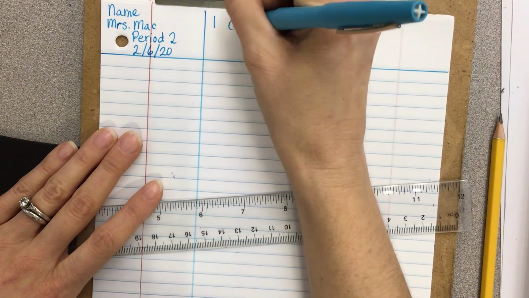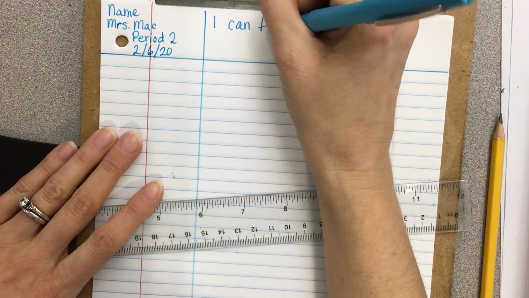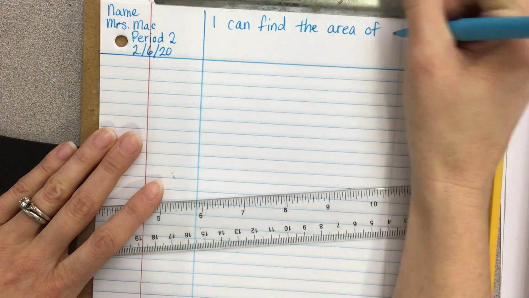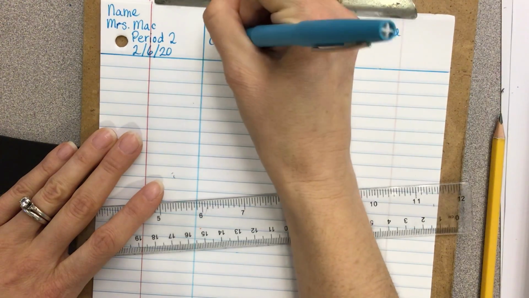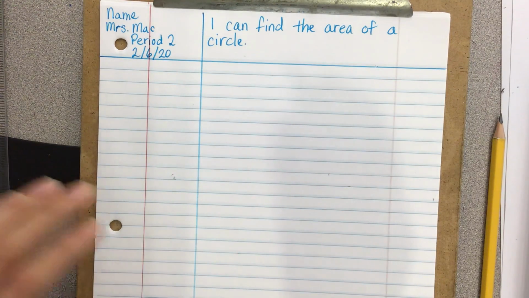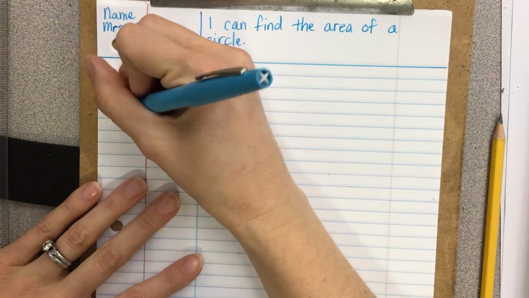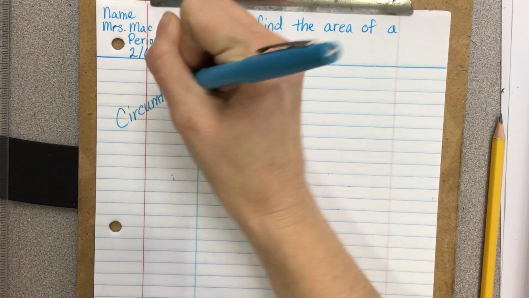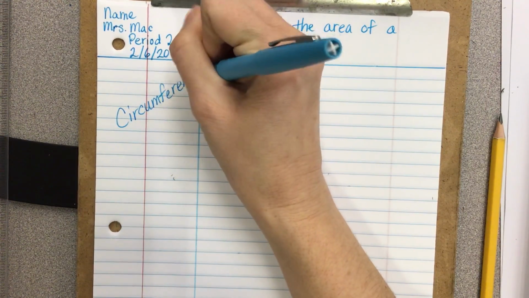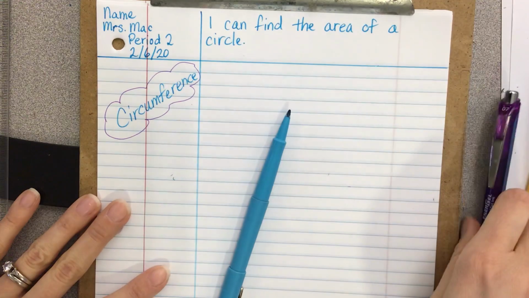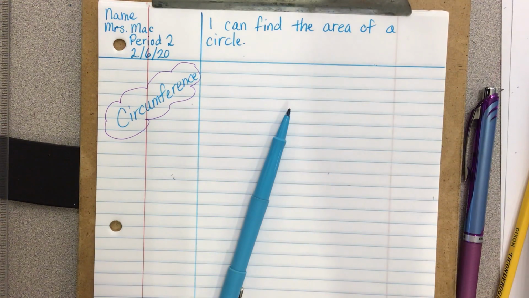Okay, so I can find the area of a circle. Okay, before we get into the area of a circle, let's review diameter, or not diameter, circumference first. I'm hoping at this point you're doing pretty well with circumference, but let's just double check.